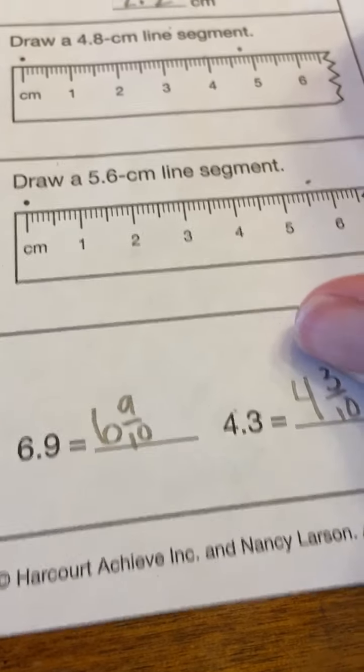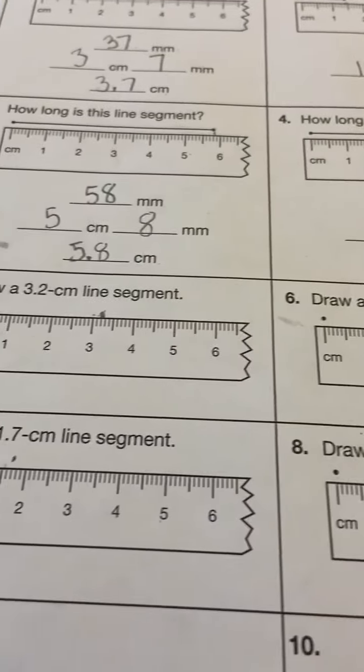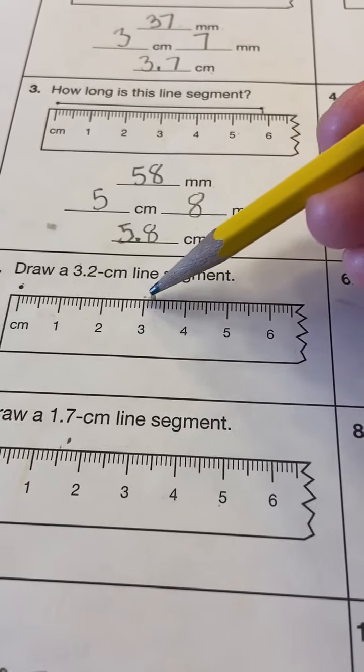Okay, so that is it for lesson worksheet 119. Don't forget to go back and connect your dots to draw the line segment.